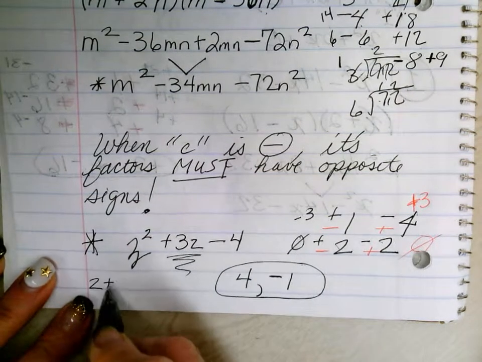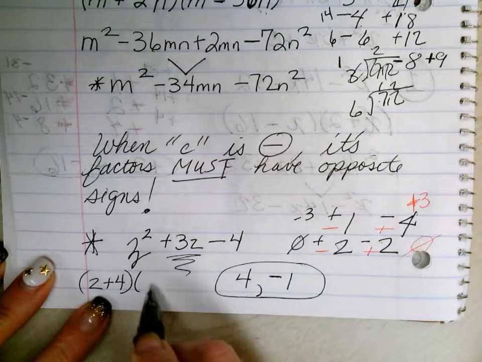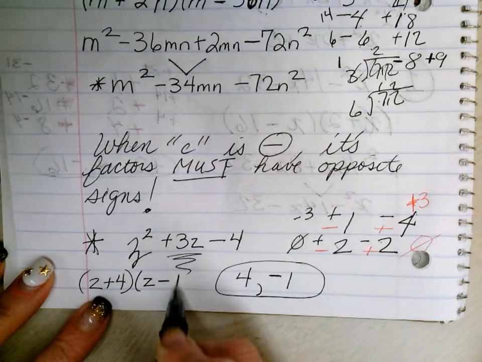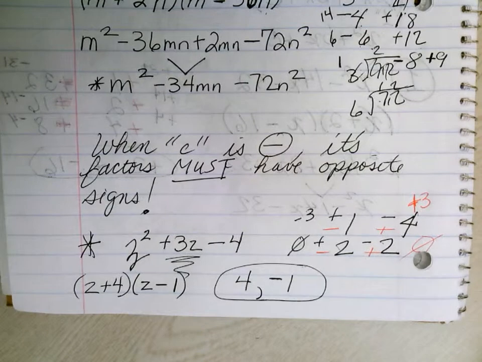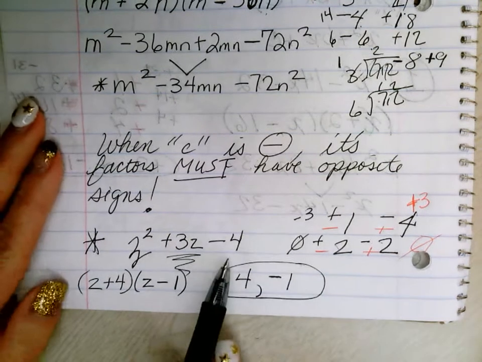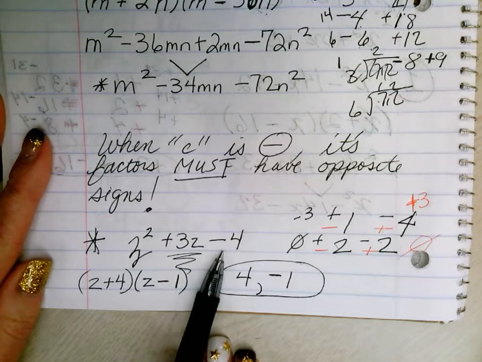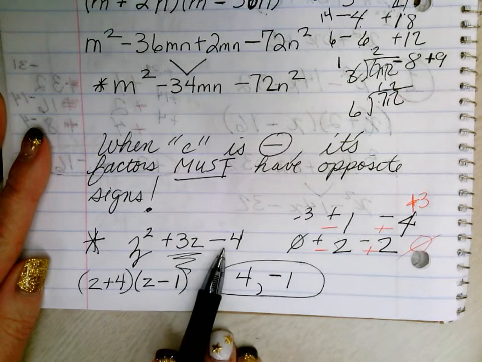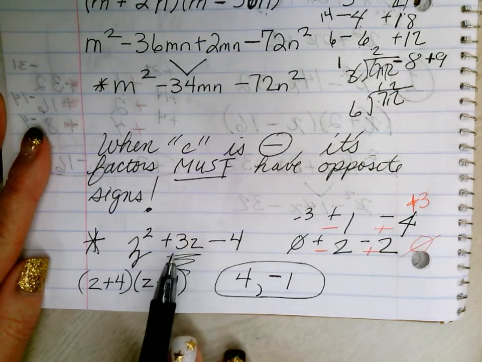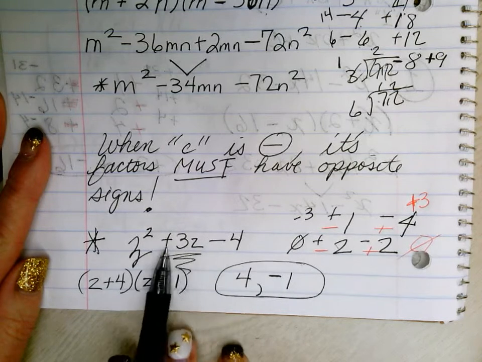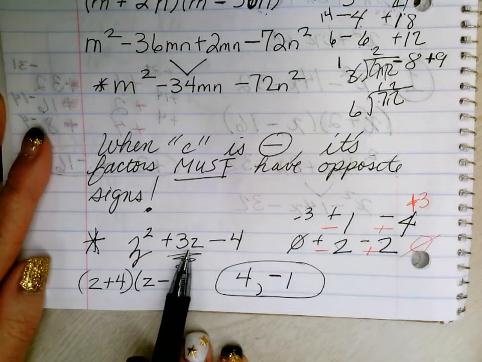I would know that that would mean my factors would be z plus 4, z minus 1. But the oral section isn't asking you that. They're just asking you which factors would create a product of negative 4 in the constant C position, and which would also create a linear coefficient of positive 3 in the B position.